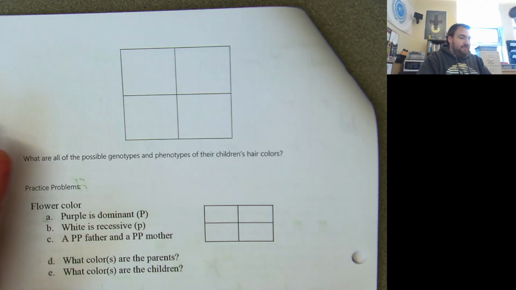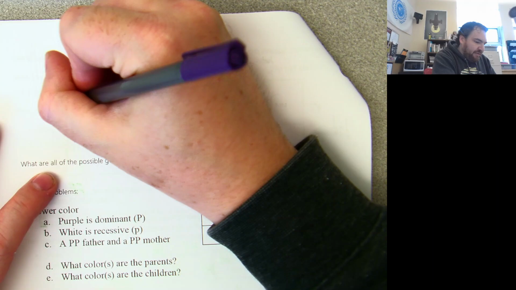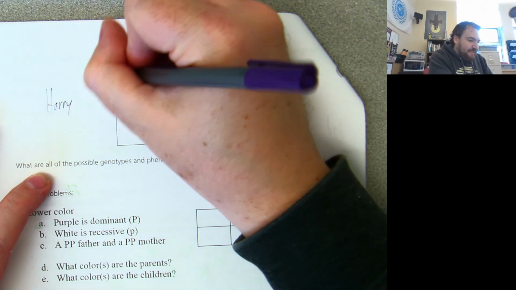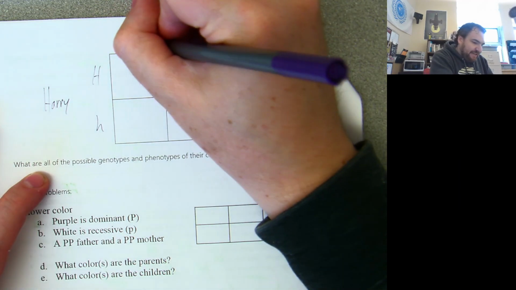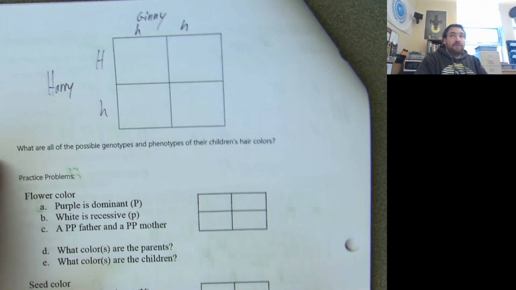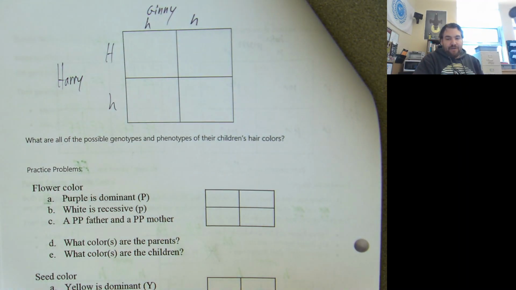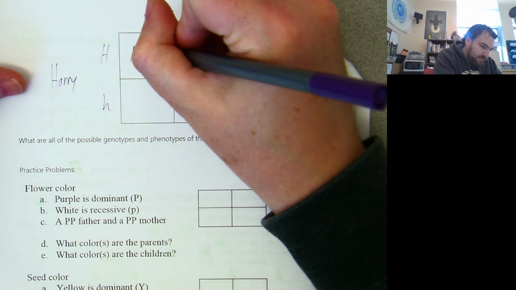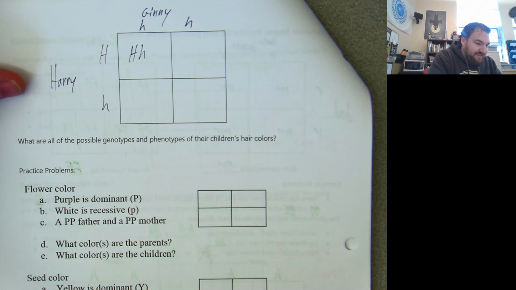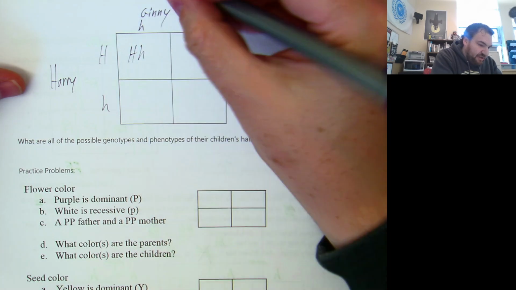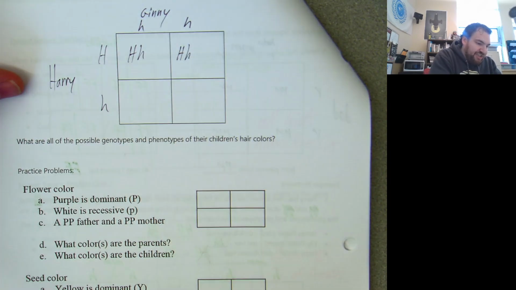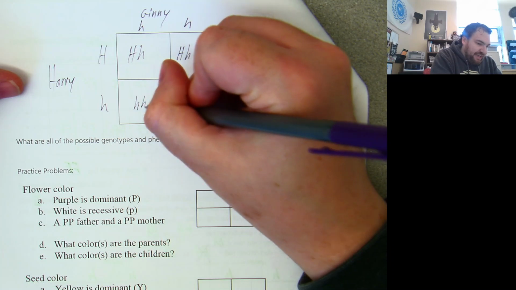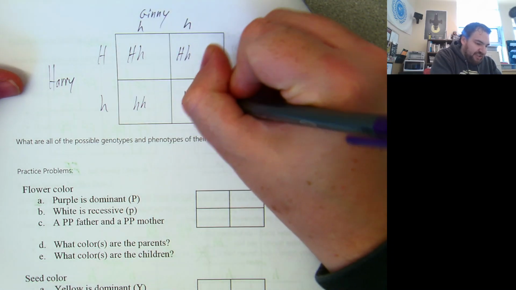So let's take a look. Let's put Harry over here and Ginny over here. Harry has to be big H, little h. Ginny has to be little h, little h. So let's make the boxes. We're going to get a big H, little h top left, top right, we're going to get big H, little h. Bottom left, we're going to get little h, and bottom right, we're going to get little h, little h.